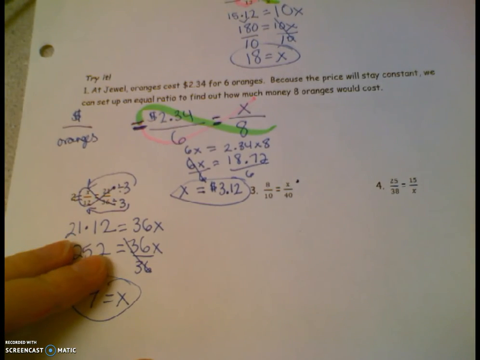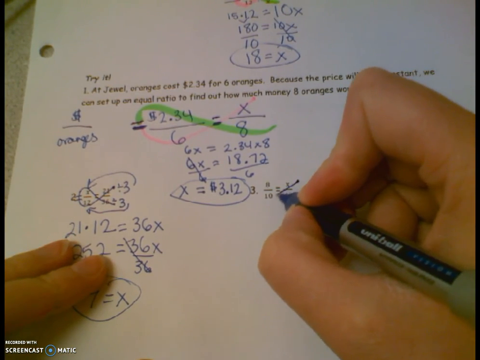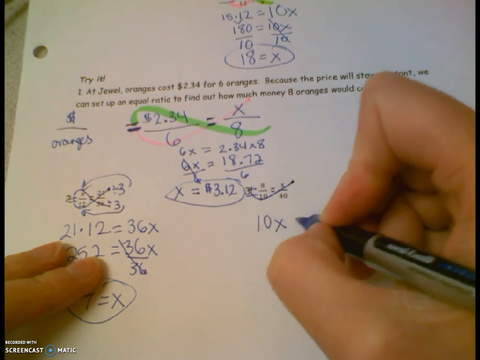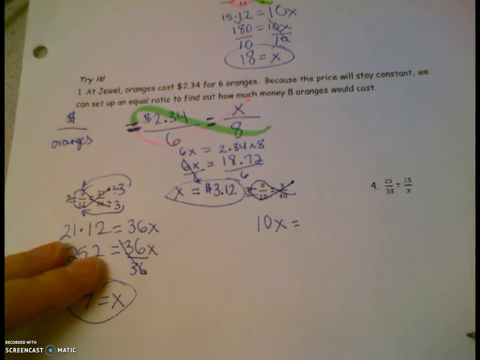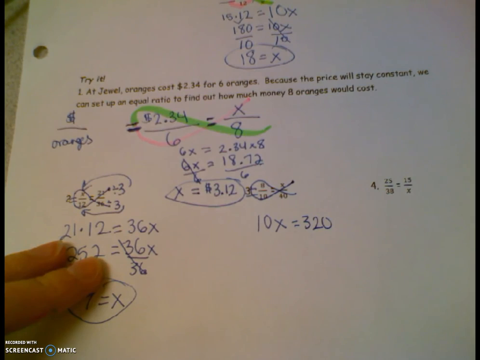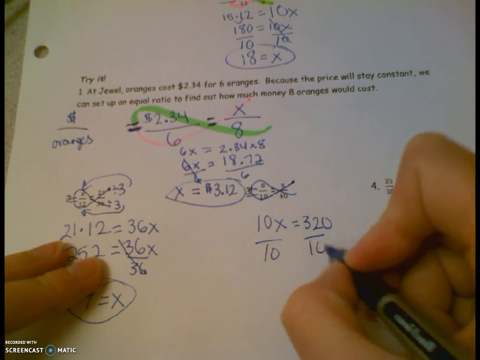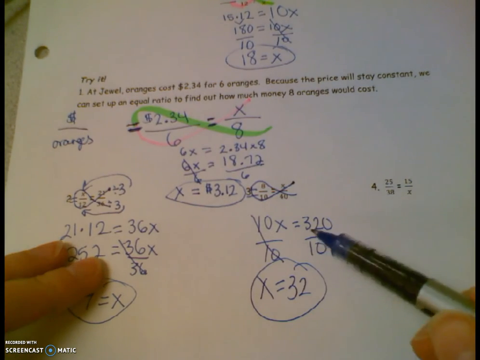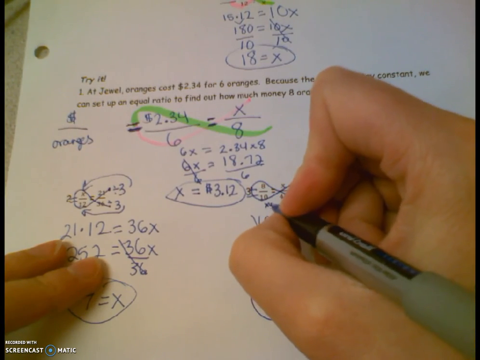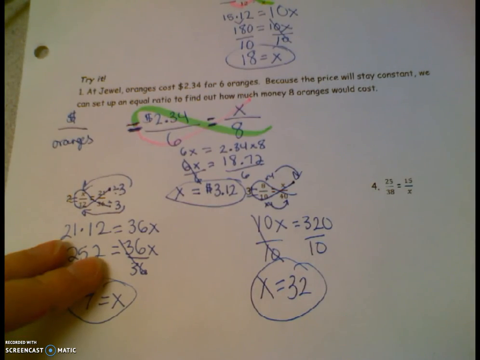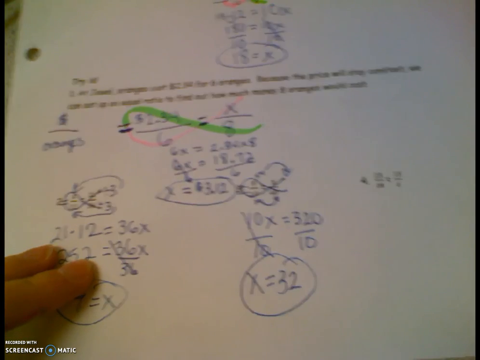So again, I start in the top right-hand corner. I multiply my cross products. X times 10, which is 10x, set it equal to x times 40, 8 times 40, which is 320. If I try to get x alone, I would solve and get x equals 32. Now, like I was saying before, if I were to multiply 10 times 4, that would be 40, and then I have to do it to the top, 8 times 4, which would be 32. So again, this is a logical answer.